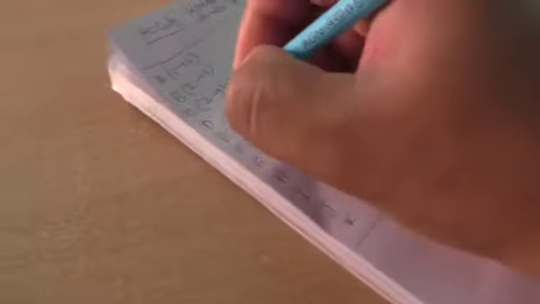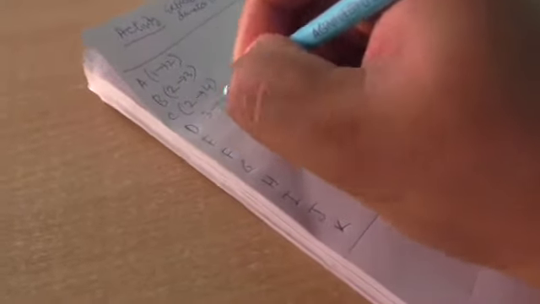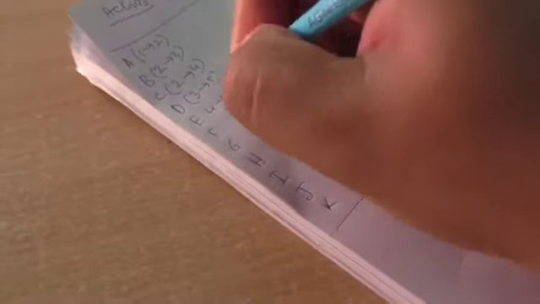D is 3 to 5. E is 4 to 5. F is 4 to 6. I'm referring to the figure, the network that I have already drawn. So I'm just writing the notes.